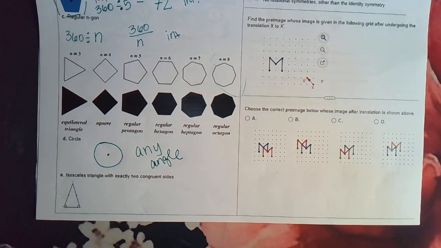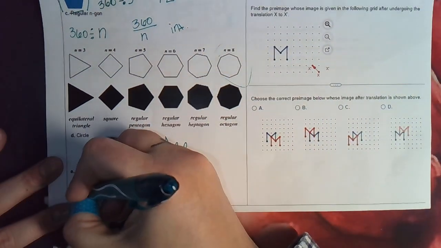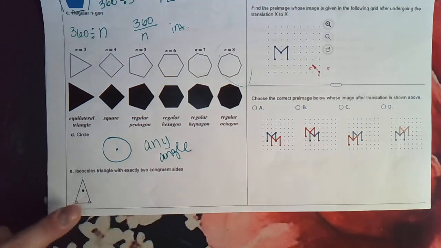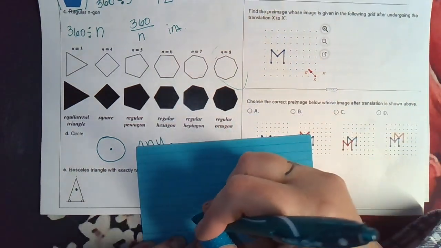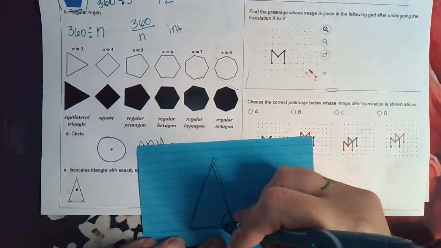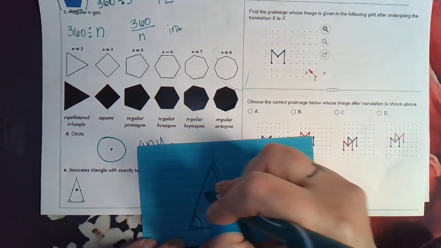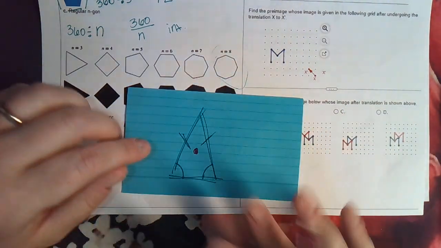Alright, let's look at this triangle. Let's see, if I hold it in the middle, the question is, will I ever get back the same picture in the exact same spot? Well, let's see. Okay, here's my triangle.